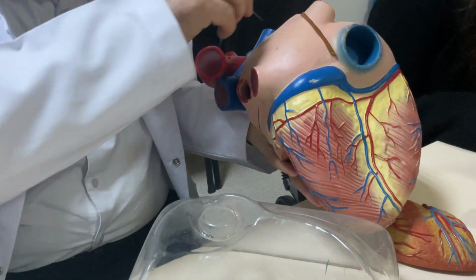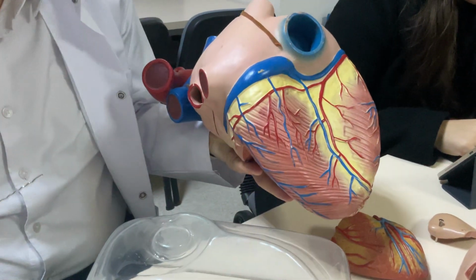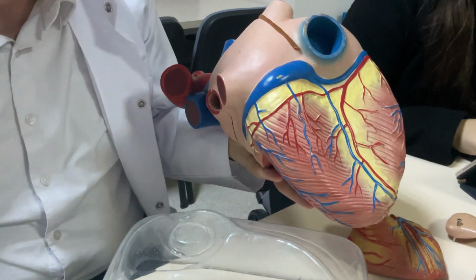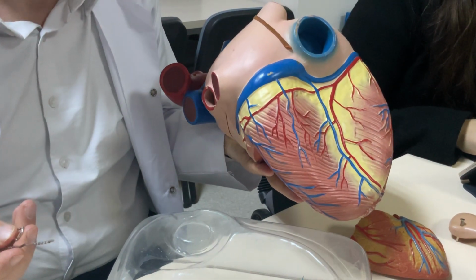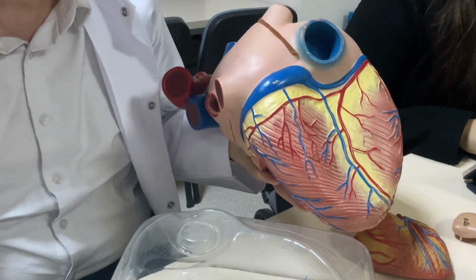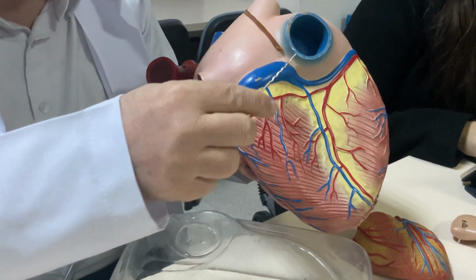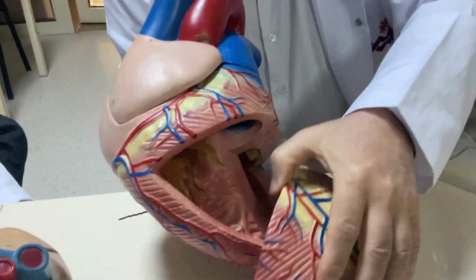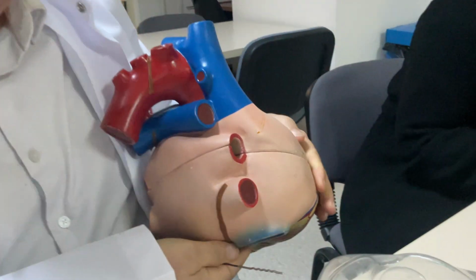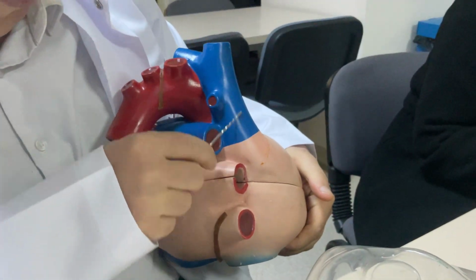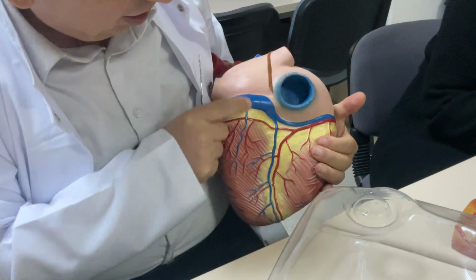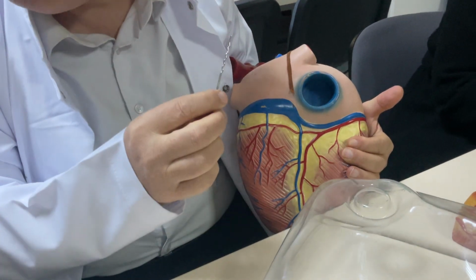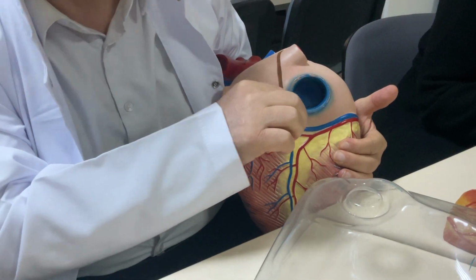Now, this is the base of the heart, also known as the posterior surface. The base of the heart receives major veins and arteries. This is the inferior vena cava. Right, you have the superior vena cava, and this one is the coronary sinus. They all drain into the right atrium.